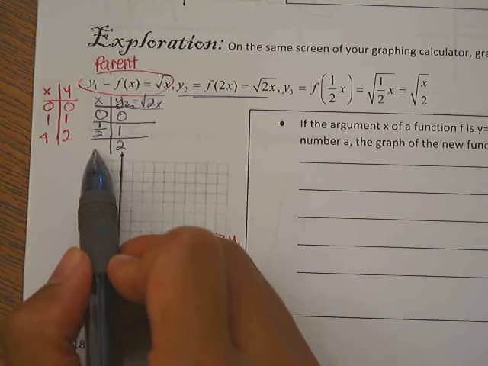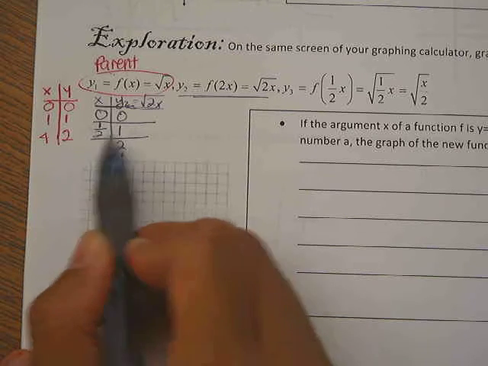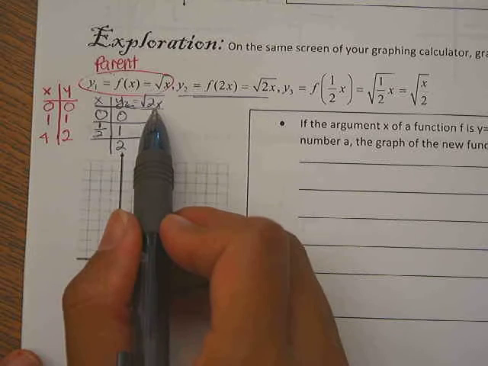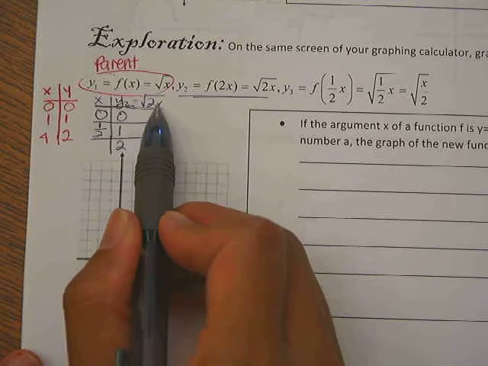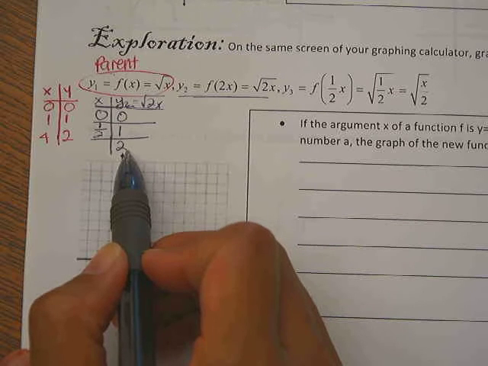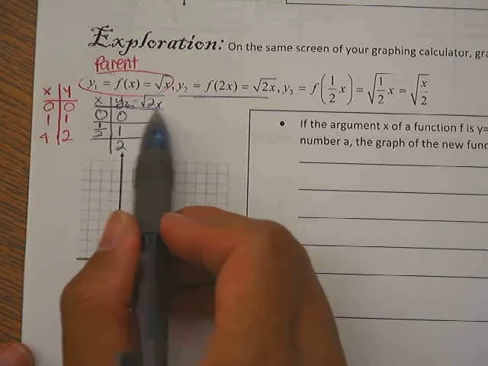Now let's get the input, because I want to know what input I need to have an output of 2. So when y is 2, I need to solve for x. I'm going to square both sides. If I square both sides, 2 squared is 4. Then if I have 4 equals 2x, I divide both sides by 2.